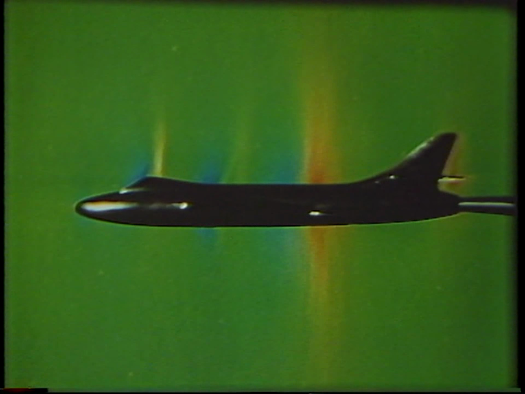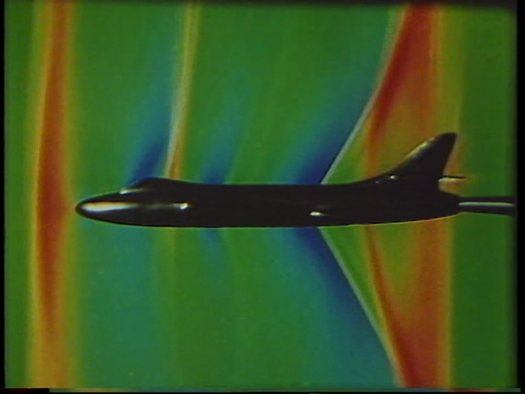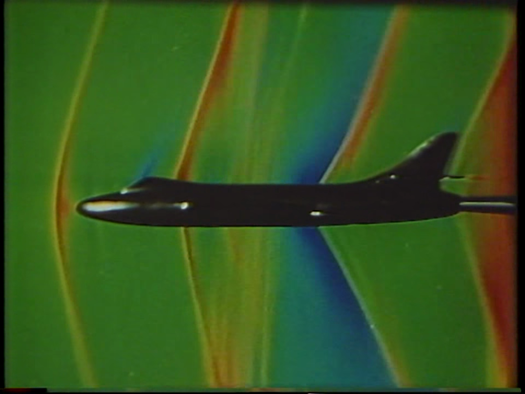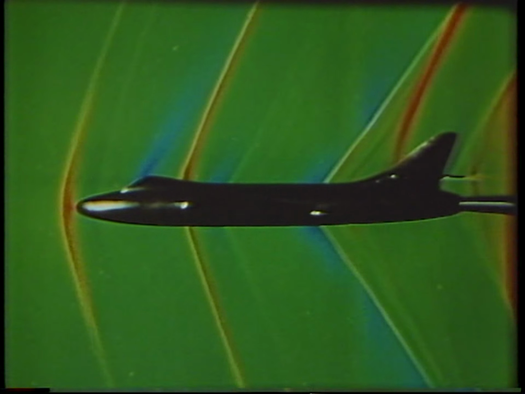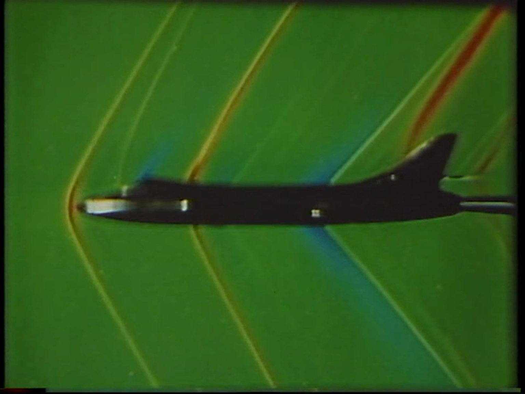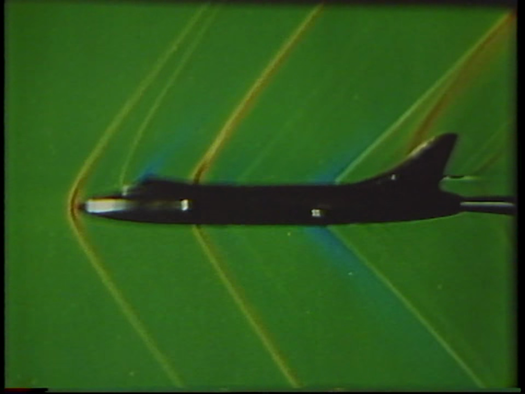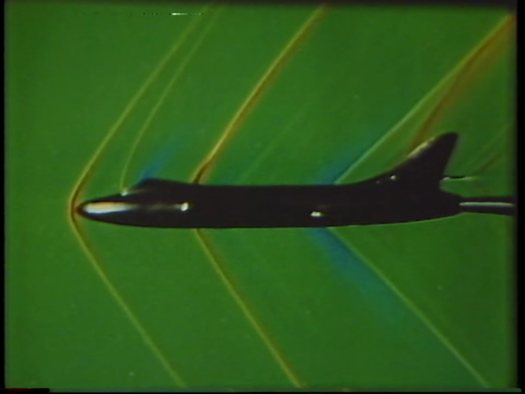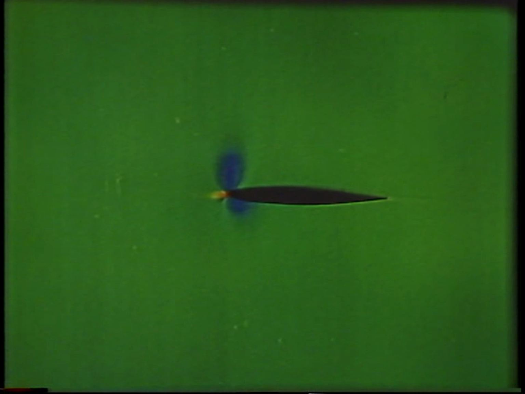Now, let's start again. This time we'll take the model right through the transonic speed range where conditions are particularly unstable. To understand what is meant by the transonic range, we must first examine what happens to the airflow round an aerofoil at a small angle of incidence. Soon after the critical Mach number, a shock wave forms on the upper surface.